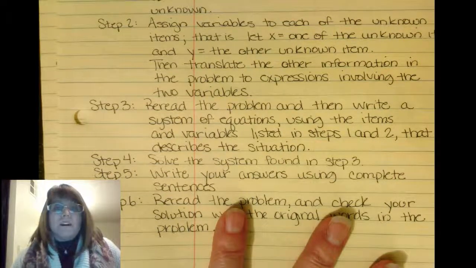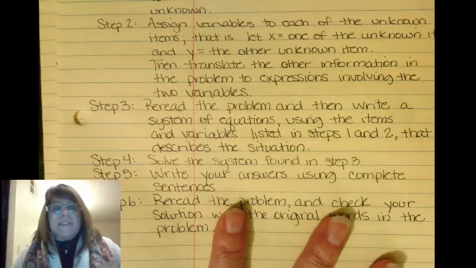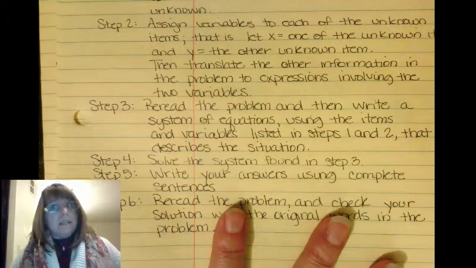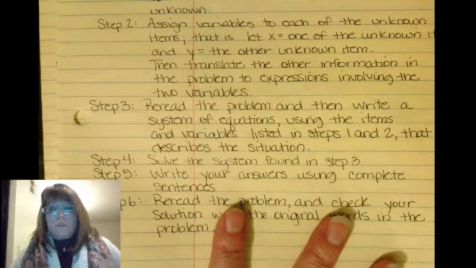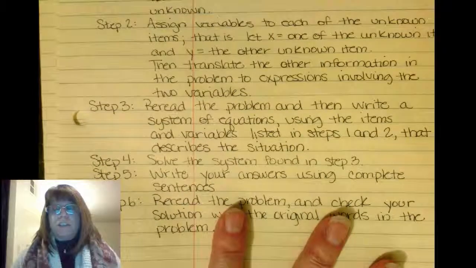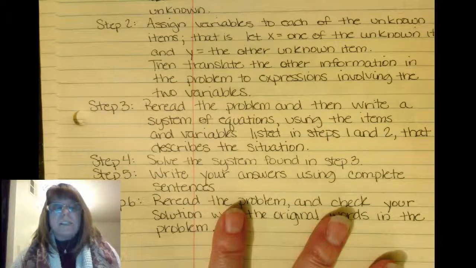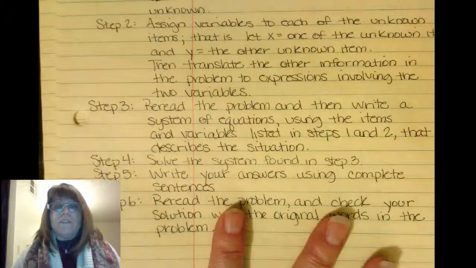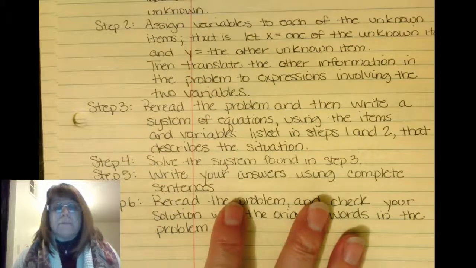Number 4, we're going to solve the system. So we're going to definitely get an answer for x and an answer for y. Depending on what method you use will be determined by what type of system that you have. Sometimes it's easier to graph it, sometimes it's easier to use elimination, and sometimes it's easier to use substitution. But you will use one of those methods to solve for your system.